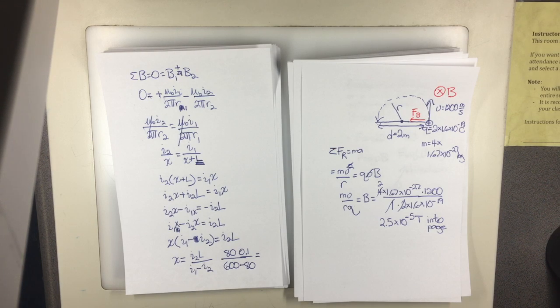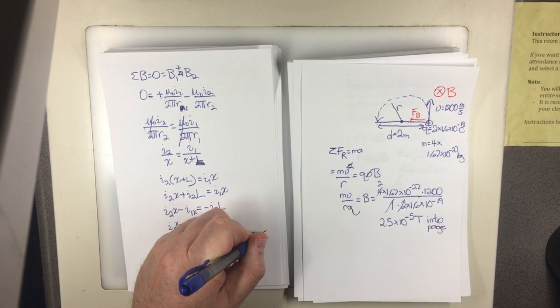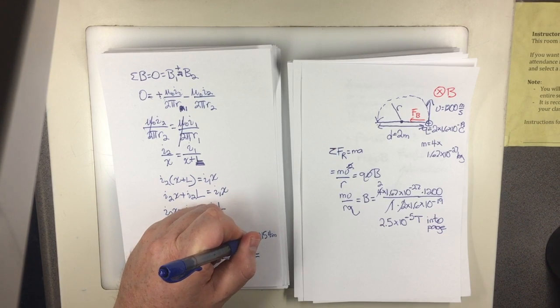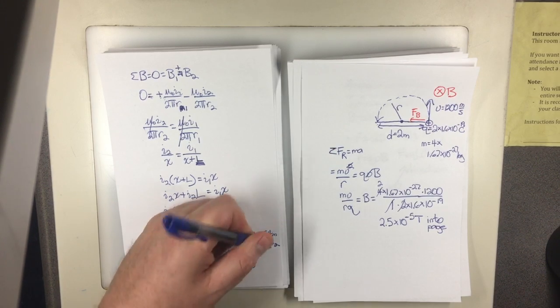If I wanted the answer in meters, use 0.1. If I wanted the answer in millimeters, I would have used 100. And I get an answer of 0.0154 meters, or 15.4 millimeters is the answer that I would give. And that is 0.1154 meters below I2.